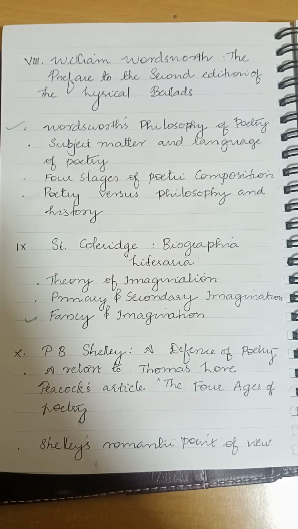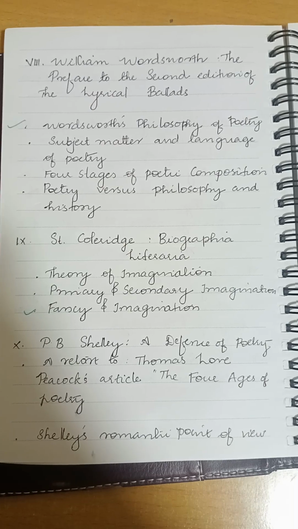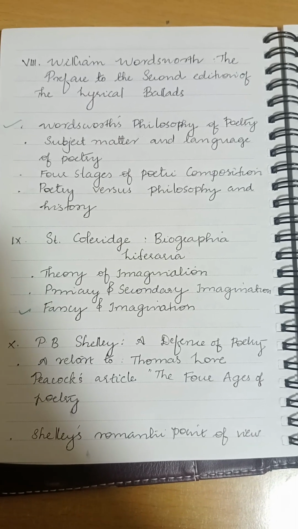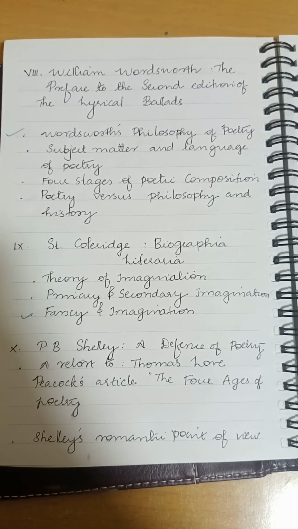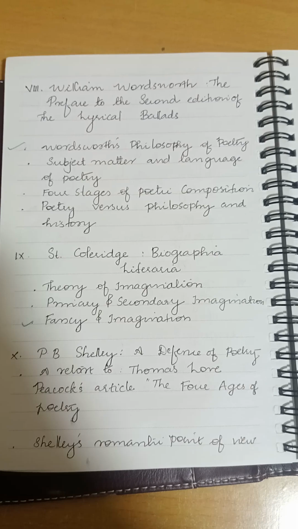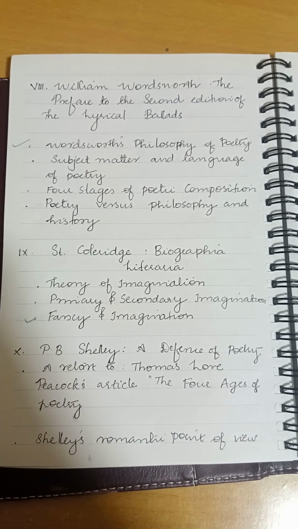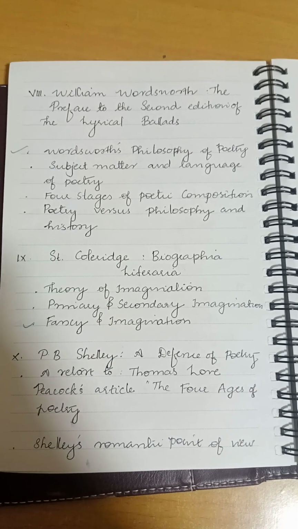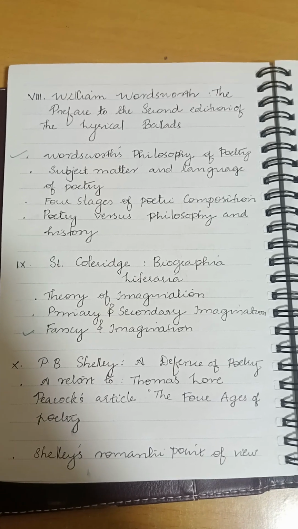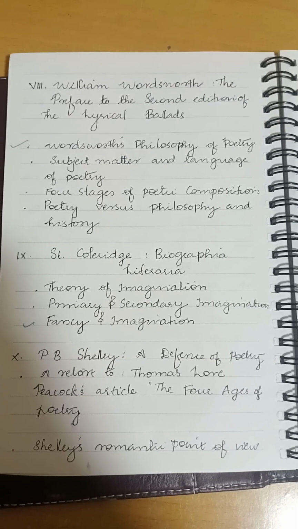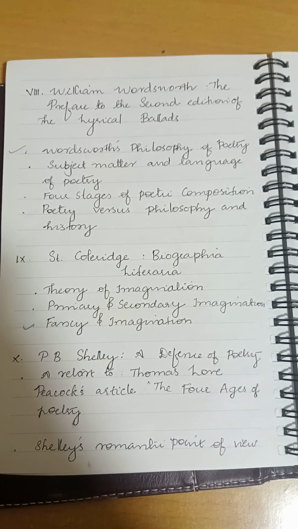The most repeated and important question from part 2 is William Wordsworth's preface to Lyrical Ballads, subject matter and the language. And Wordsworth's philosophy of poetry is another question, and his observations on poetic composition, the 4 stages of poetic composition. And coming to Coleridge, we have theory of imagination and fancy, and imagination is an often repeated question.